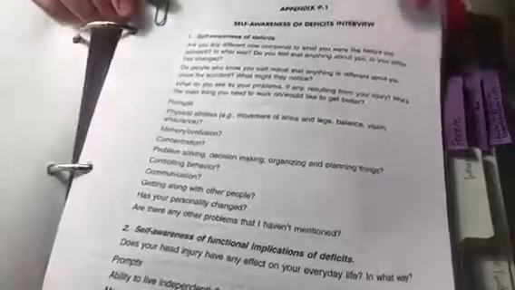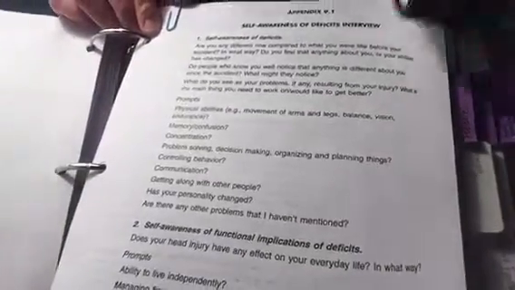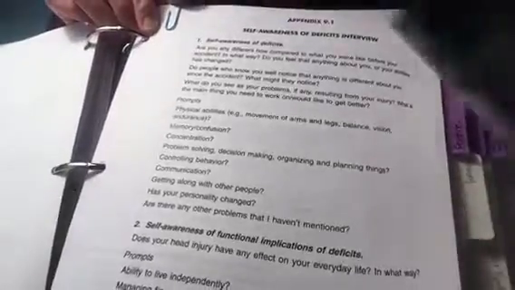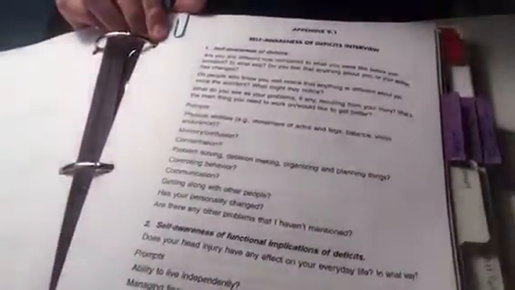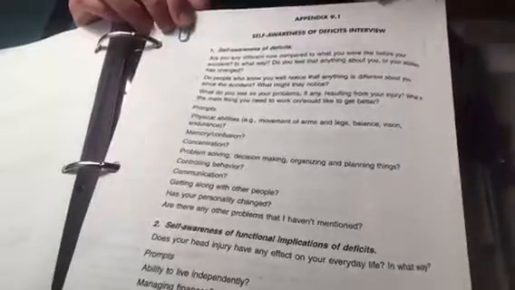Here's some stuff from the textbook that I thought was really helpful, from the cognitive rehabilitation textbook that we use for our class. Just an interview can really be helpful, this self-other comparison rating, so that they compare what they think to what other people see in them. It can be helpful for orientation.